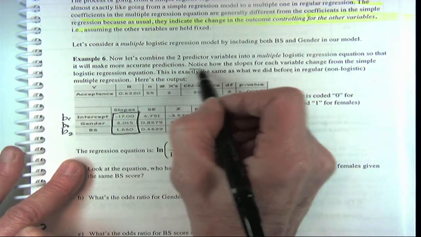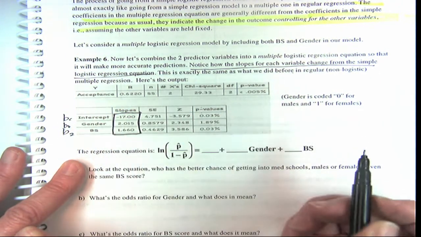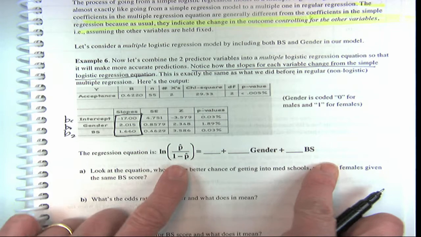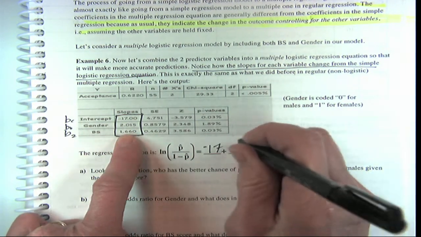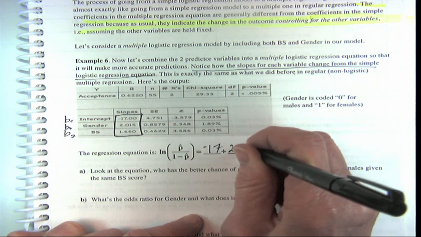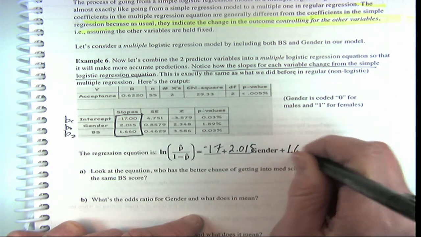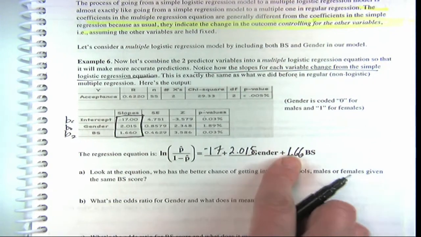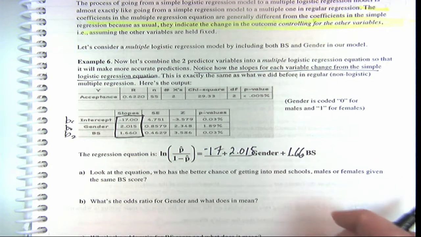First, let's just look at the regression equation here. So notice how the slopes for each variable change. Okay, so this regression equation, I'm just copying this down here. See, we got a bigger slope. We actually have a bigger one for both of them, bigger for both of them than what we got before. So this is x1 and x2.